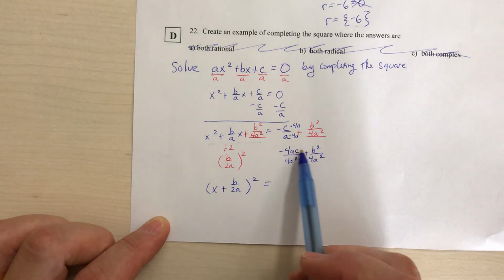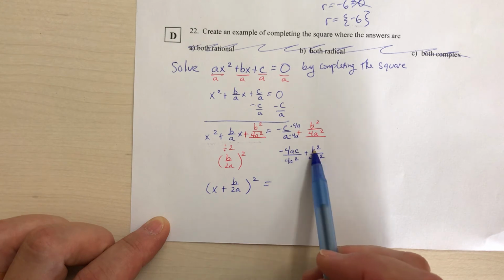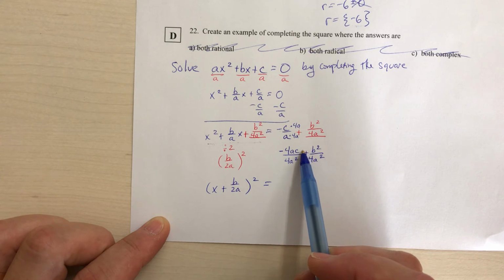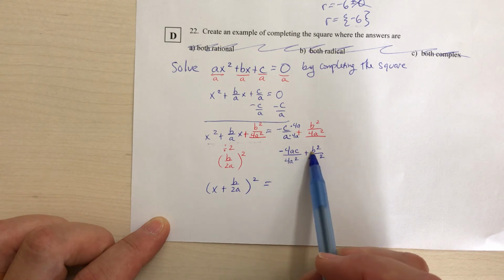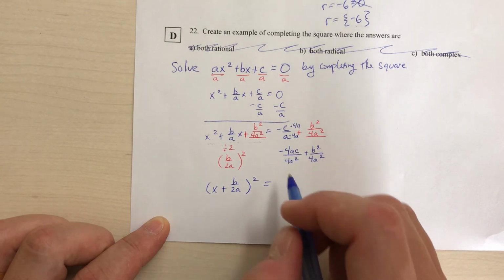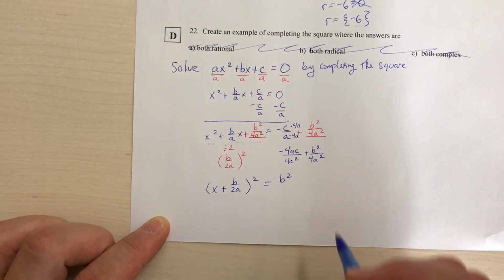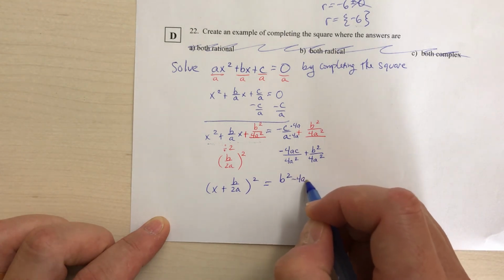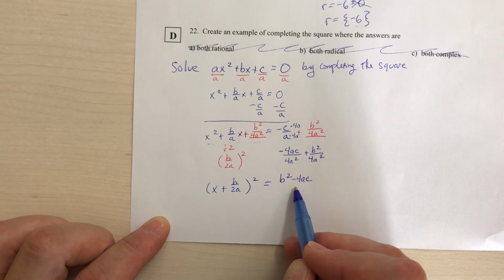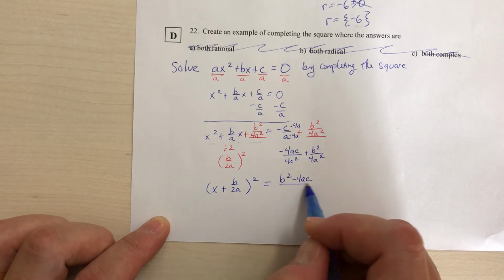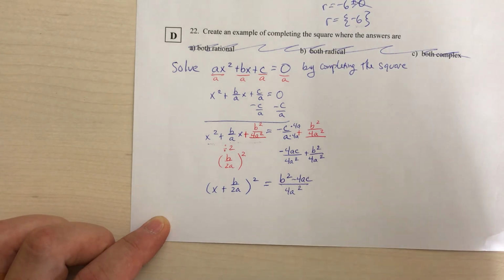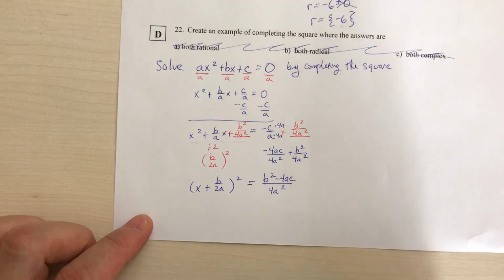Now we can add the numerators. So it's this plus this. Now I can't combine it into one term, but I can still write it as this plus this, or what I'll do is actually write the b squared first. So b squared minus 4ac. Ooh, that should actually look kind of familiar to you. Over 4a squared.